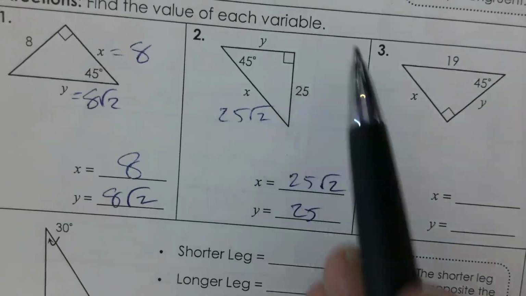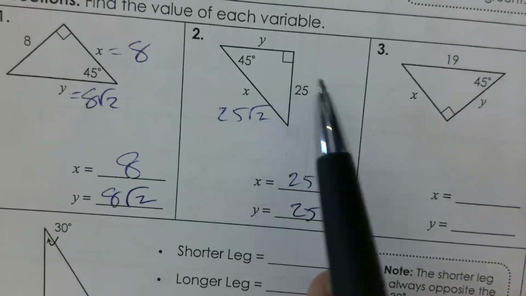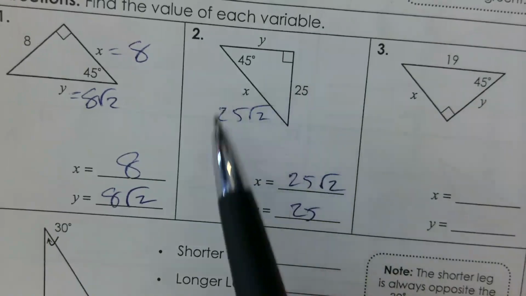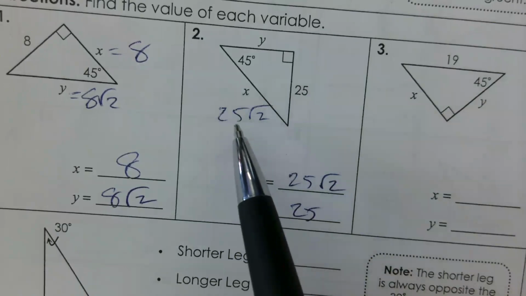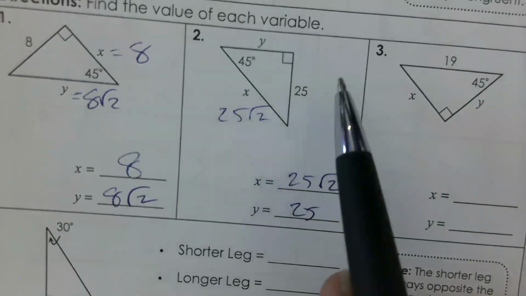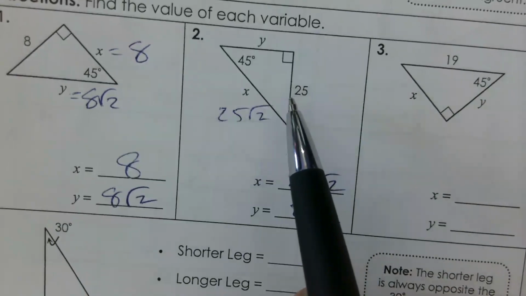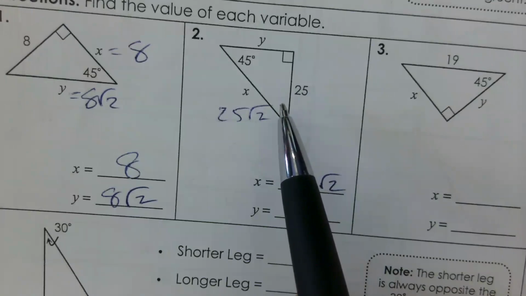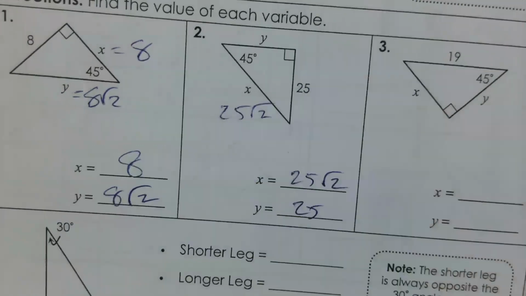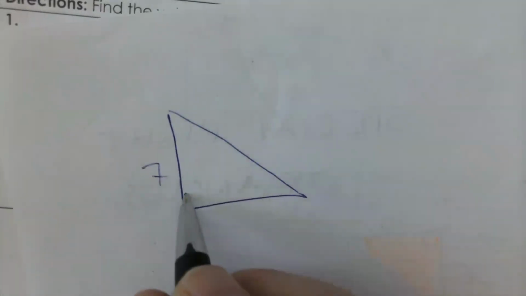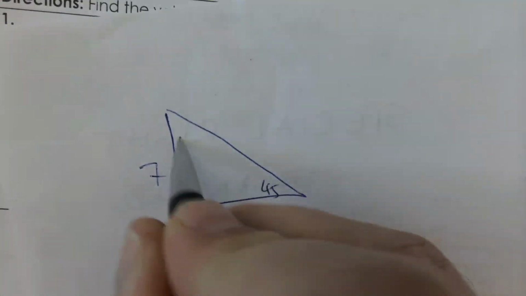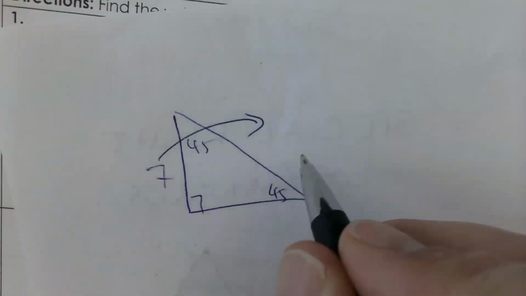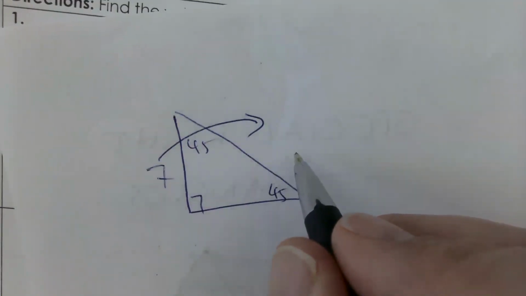If somebody did not understand what you guys have just learned, where this is 25, how would you tell them what to do to get to this? Okay, but tell me like what you're doing. To go from this to this, what are you doing to 25? 25 squared, 25 squared, X squared. No. How do you find out what this is? 7 squared plus whatever.